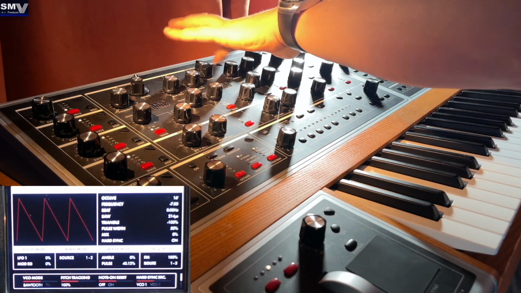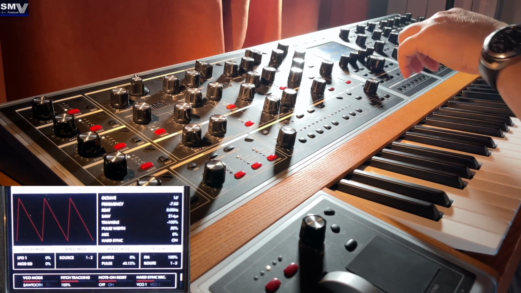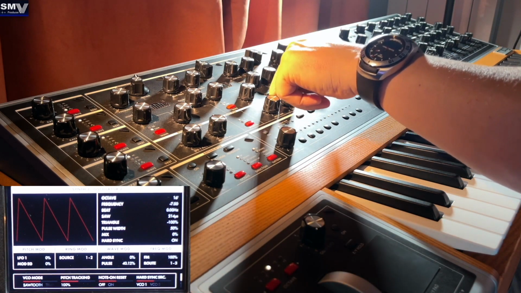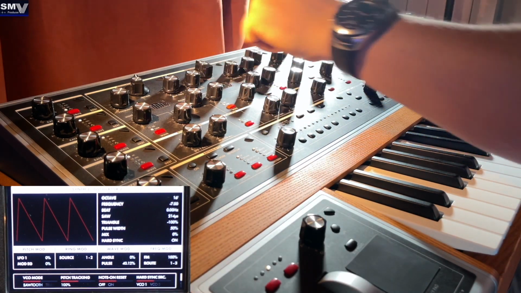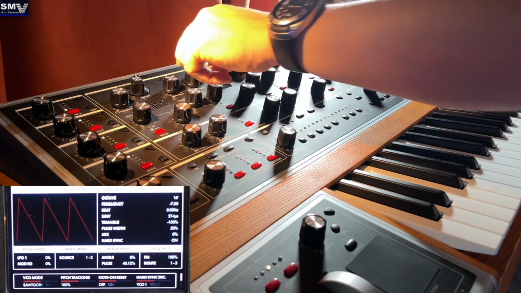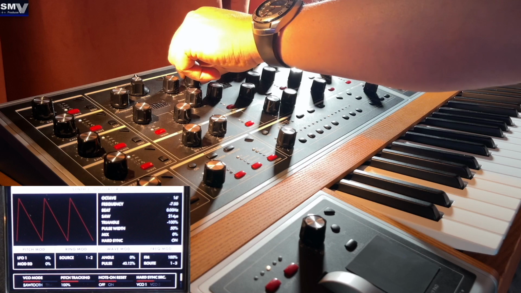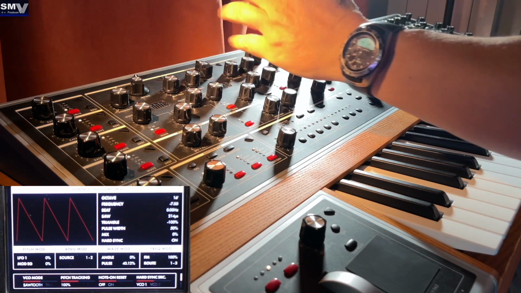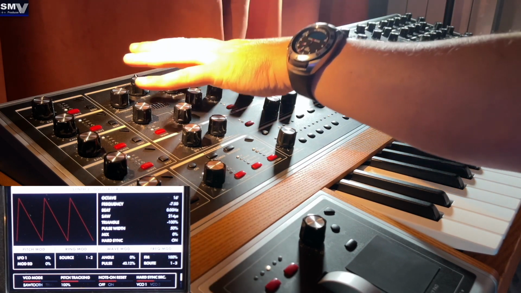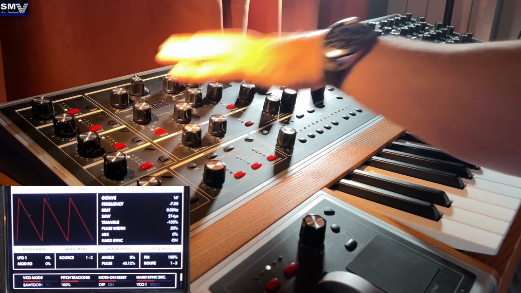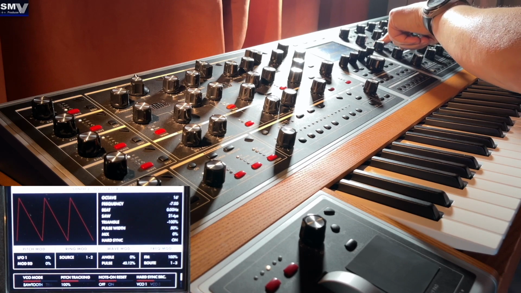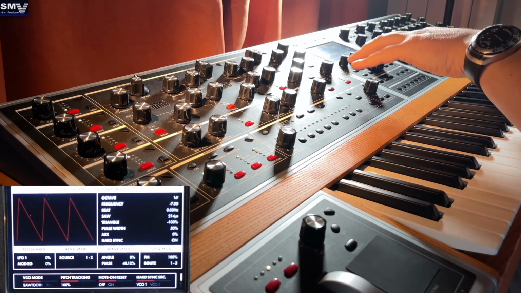The second oscillator is a sawtooth wave set to 16 feet, and it's hard synced to the oscillator number 1, and the frequency is set to -7, but because it's hard synced, it will be in tune with the oscillator 1, and it's going into both filters.